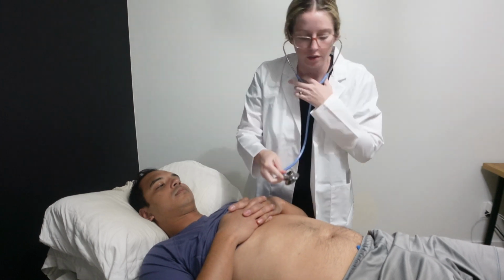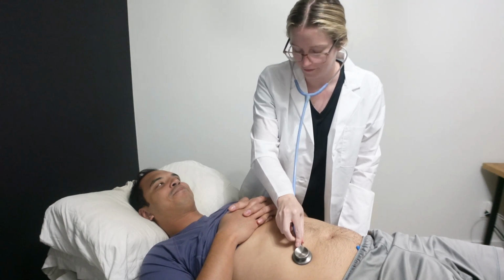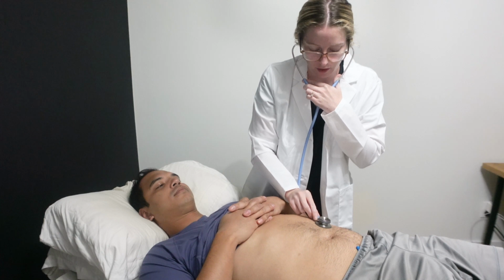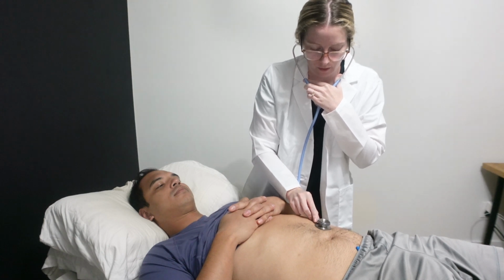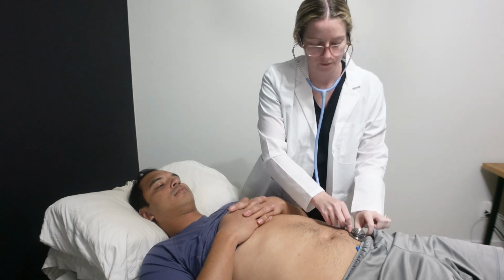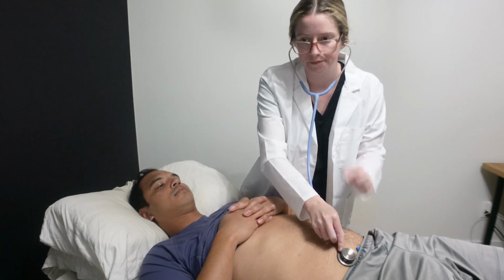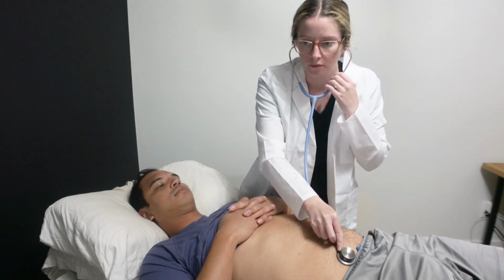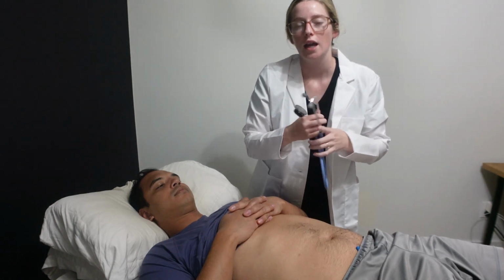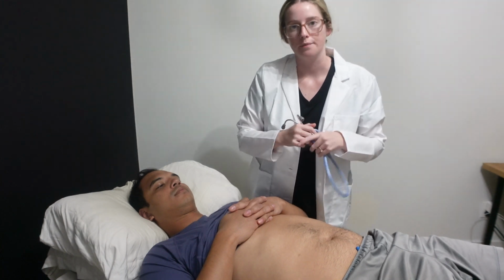This might be a little cold. So I'm going to start in the right upper. And then the left upper. Move down to the left lower. And then the right lower. And I'm listening for the tinkling and the pinging of the bowel sounds. And I should be hearing about 5 to 30 a minute in each quadrant.